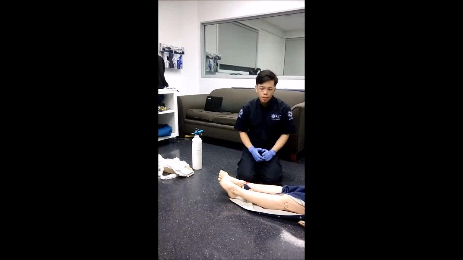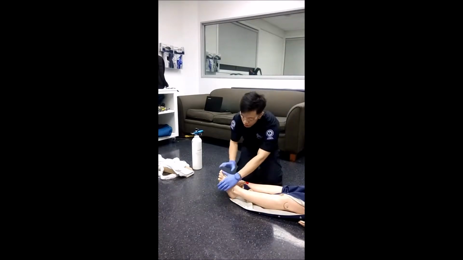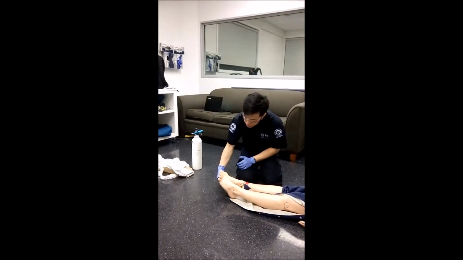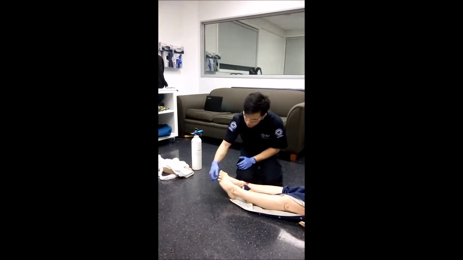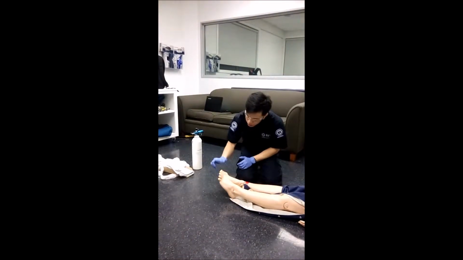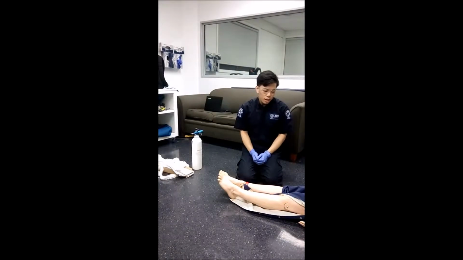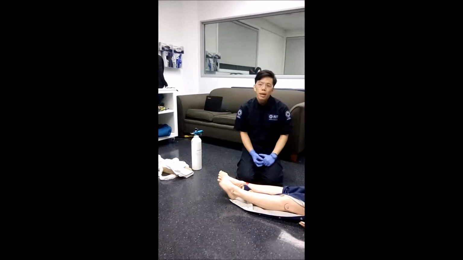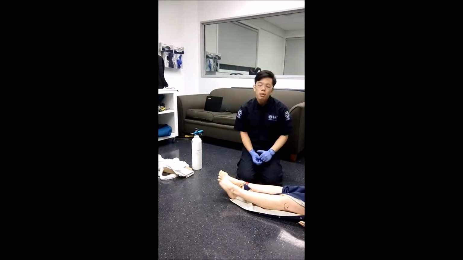of the limb. Before splinting, I'll be checking neurological and cardiovascular integrity, so I'll be feeling the temperature of both feet. I'll be testing for sensation by touching his foot and asking him whether he can feel it, whether he can feel me touching his toes, and I'll be checking capillary refill as well. And I'll also be asking him how much pain he's in using a pain scale, so that will help me determine the appropriate pain relief to administer.